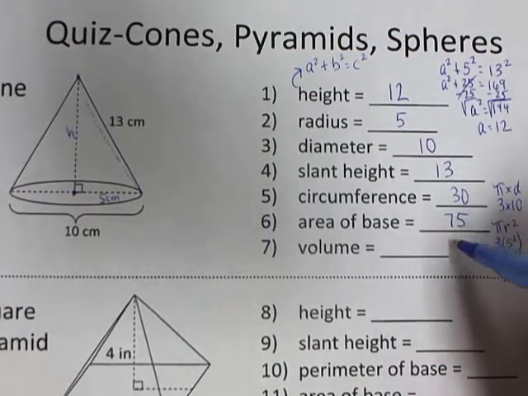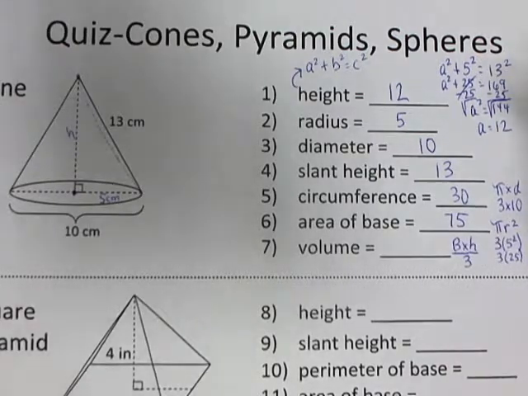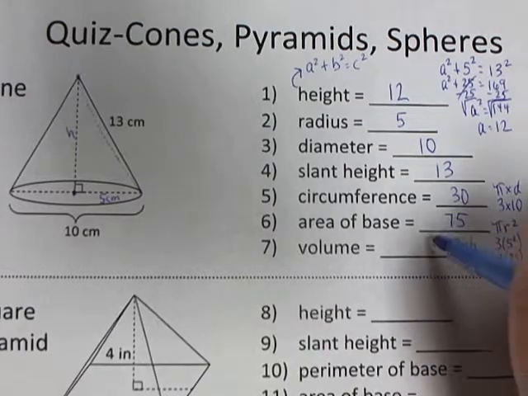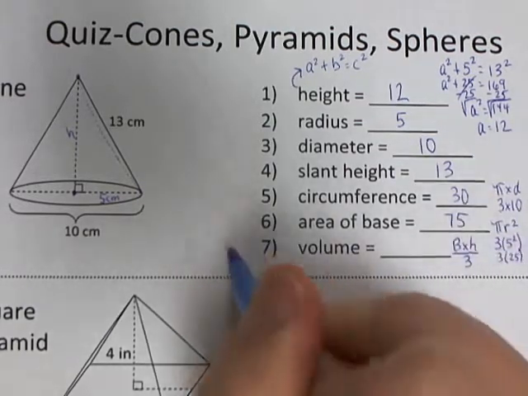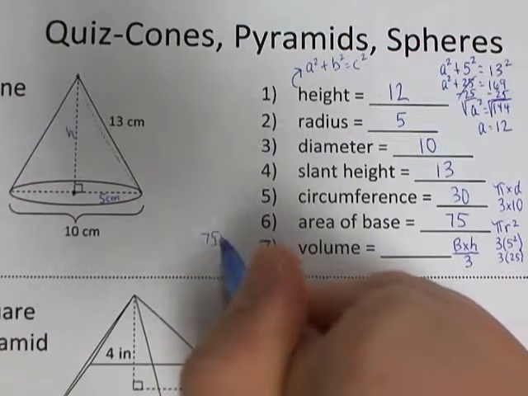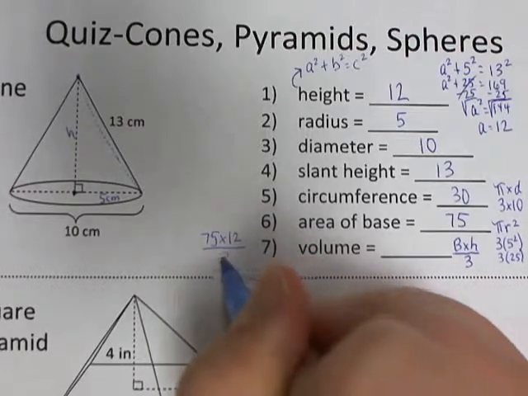Volume. The formula for volume of a cone is area of the base times the height divided by 3. Well, we've already calculated that the area of the base is 75. So I'm going to write it over here. So we have 75 times the height, which is 12, divided by 3.